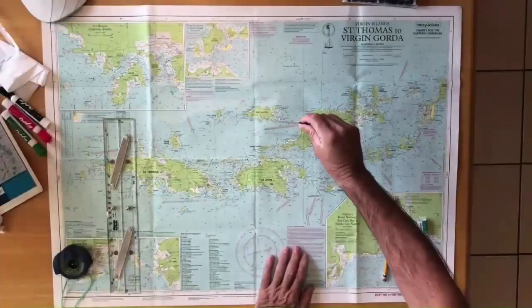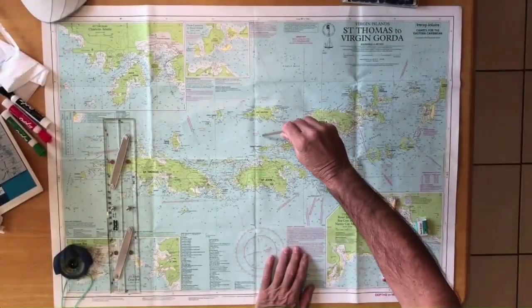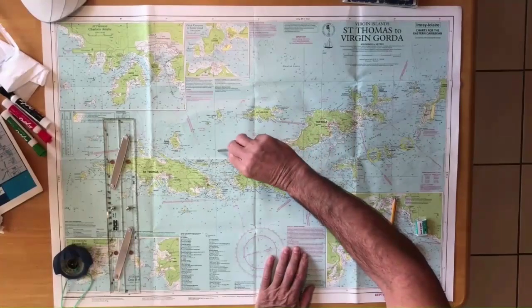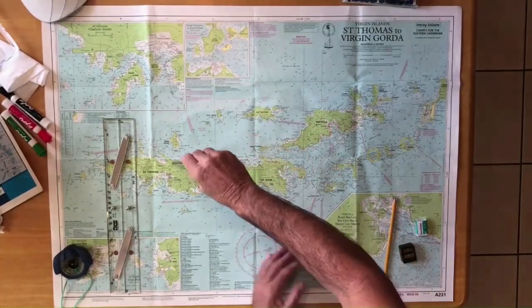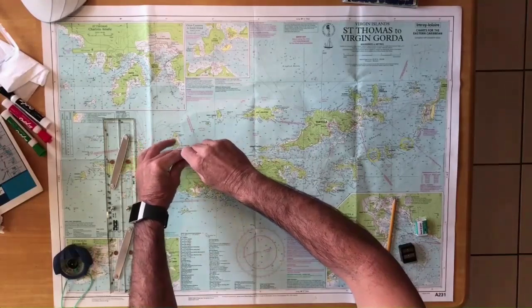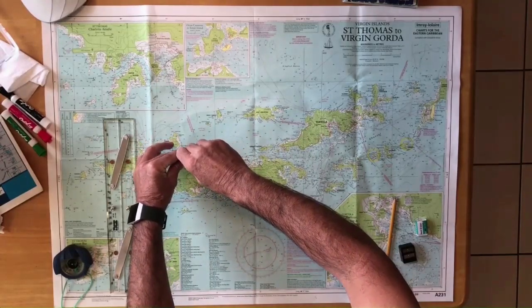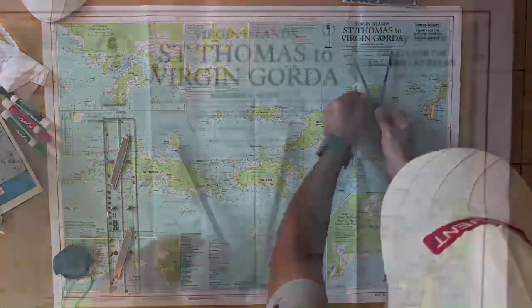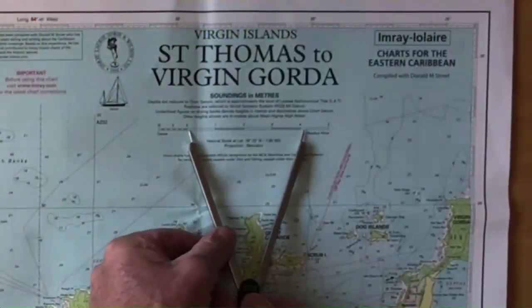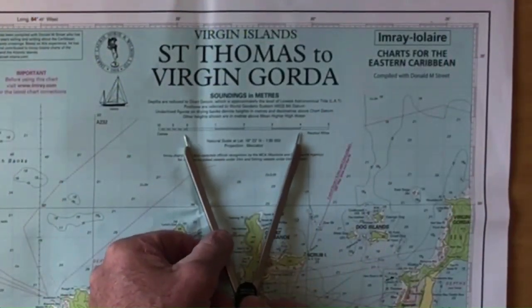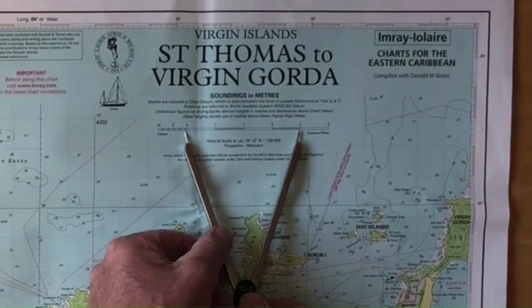Then I start at Cane Garden, I go 5, 10, just shy of 15. So I've got 10 plus whatever this is, and it looks like it's 4 and a bit. So I want to know what the and a bit is.